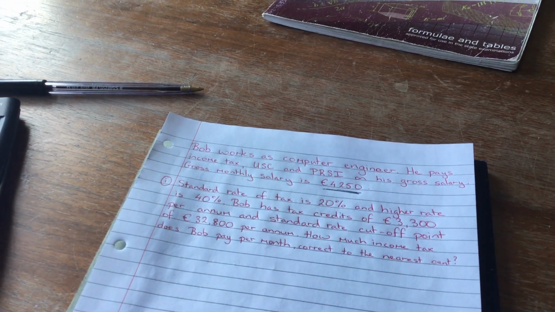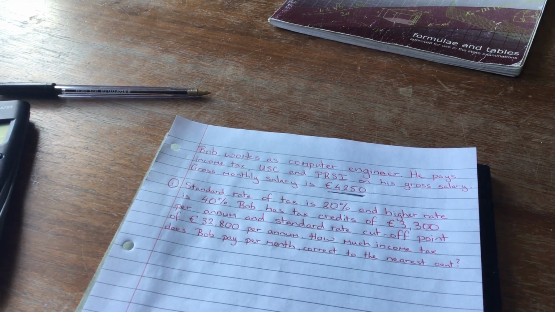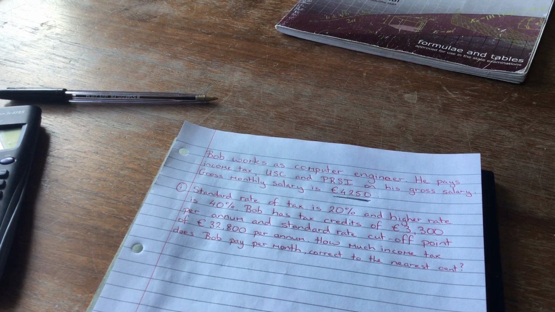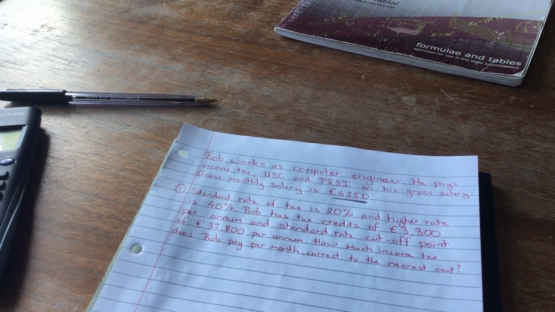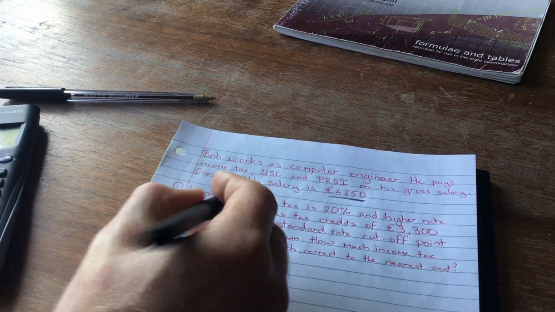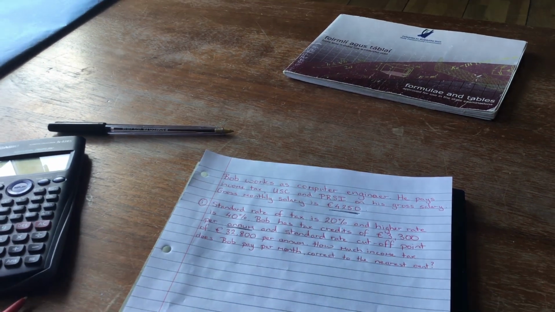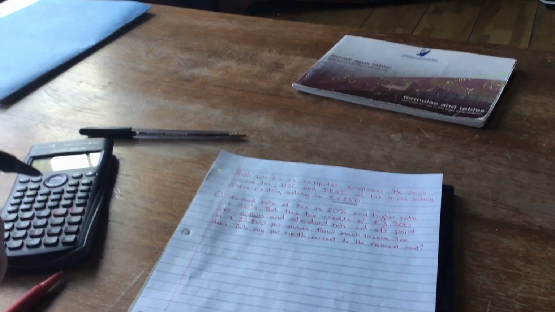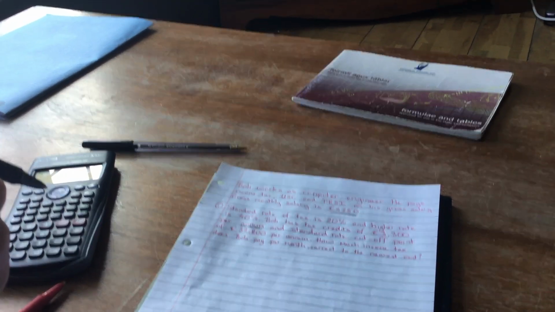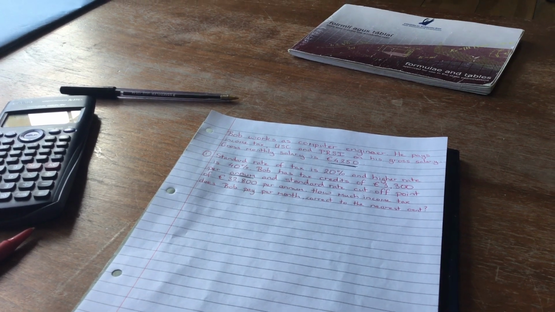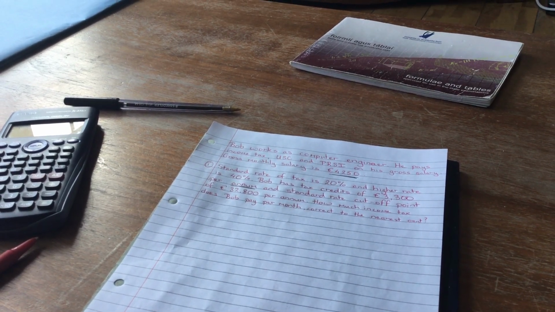So part one, the standard rate is 20%, the higher rate is 40%. Bob's tax credits are 3,300 per annum. Just going to underline that word, we'll come back to it in a second. Standard rate cut-off point of 32,800 per annum again. How much income tax does Bob pay per month, correct to the nearest cent?